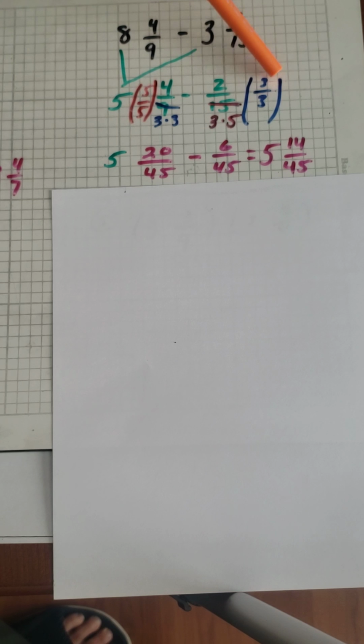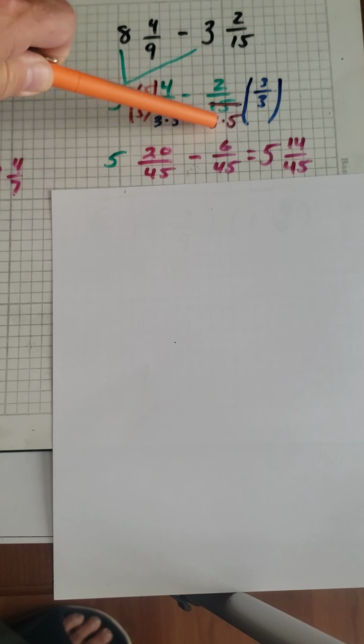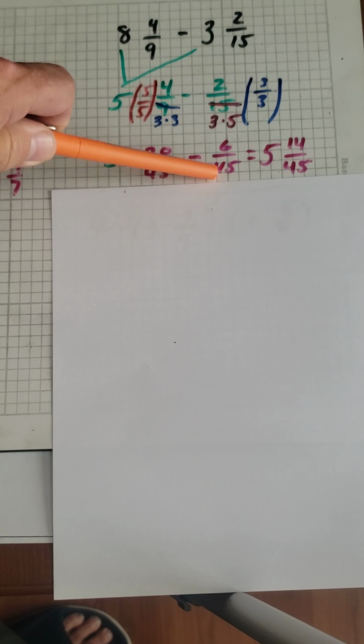So I multiplied that by 3/3, and that's what I got here. I brought the 5 down because that's still in there. But now I have 4 times 5 is 20, and then 5 times 3 times 3 is 45. Over here I have 2 times 3 is 6, and I have 3 times 5 times 3, which is also 45.